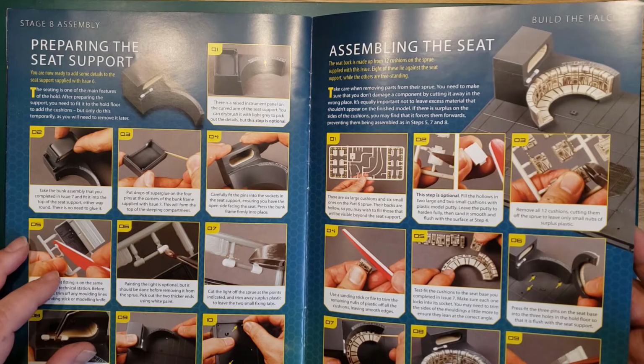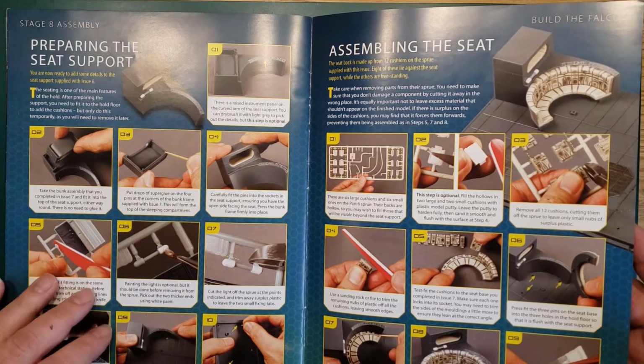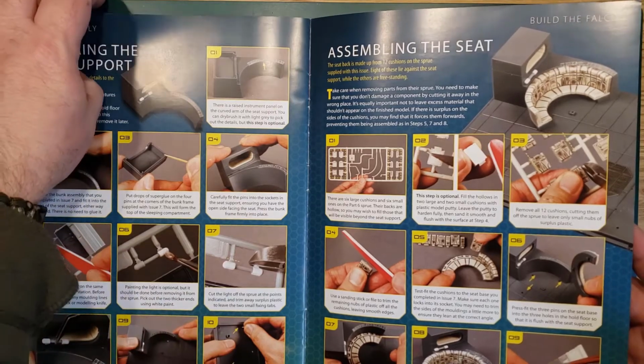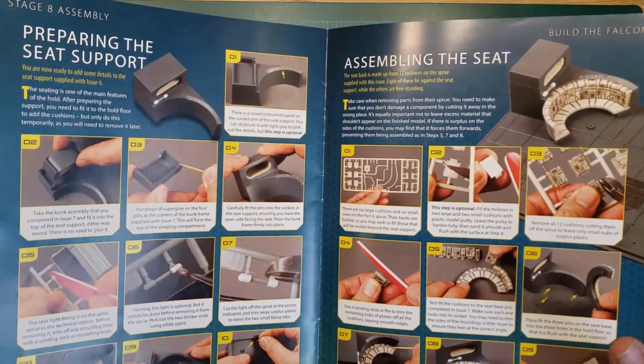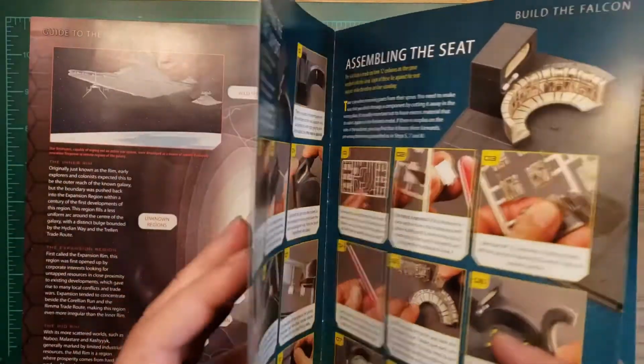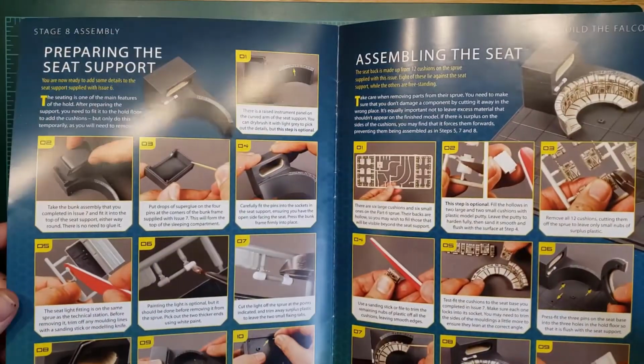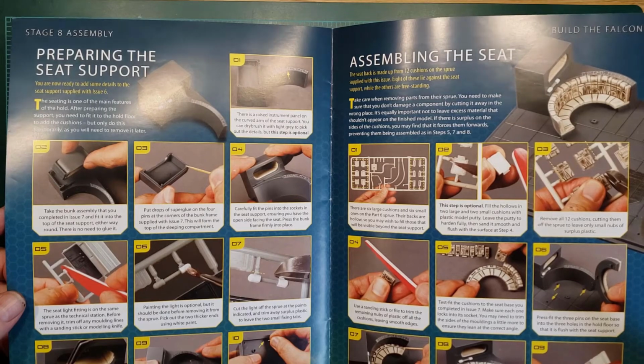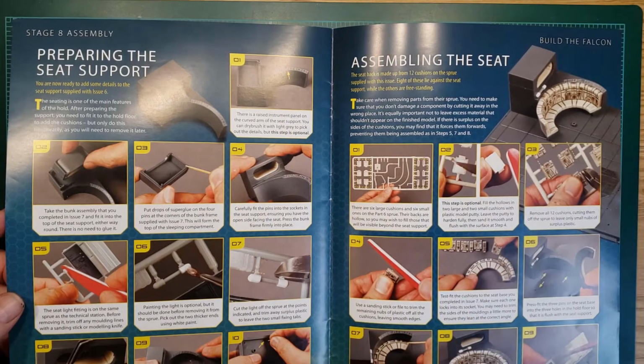So what may happen, and we'll see how this comes out, but what may happen is this may end up getting broken up into 3 parts. Well, depends on how things go. We'll see how all of it goes, because I do plan on adding a fair amount of details with some of this stuff.